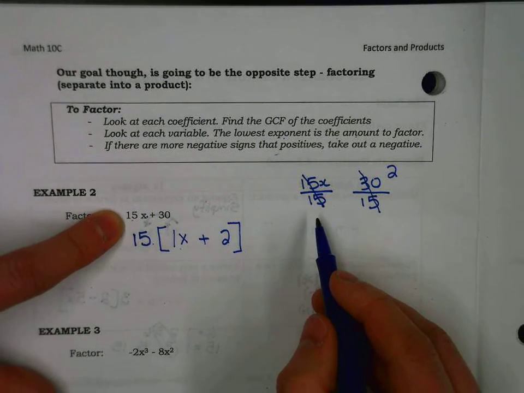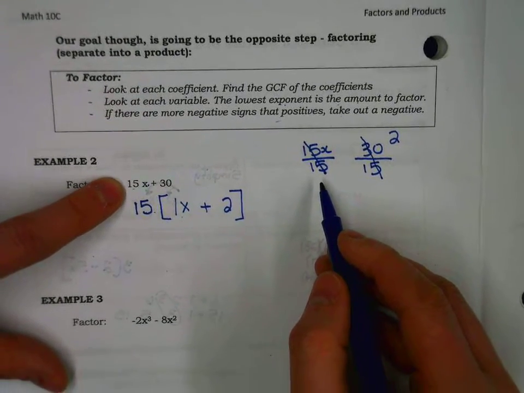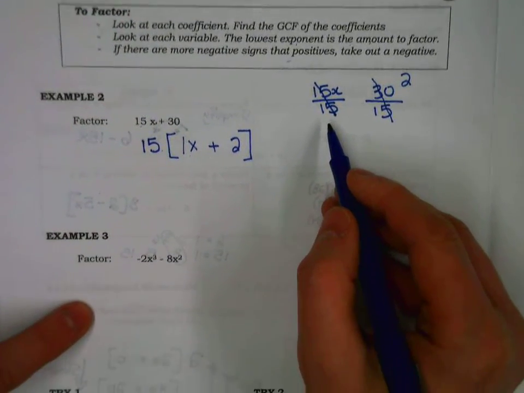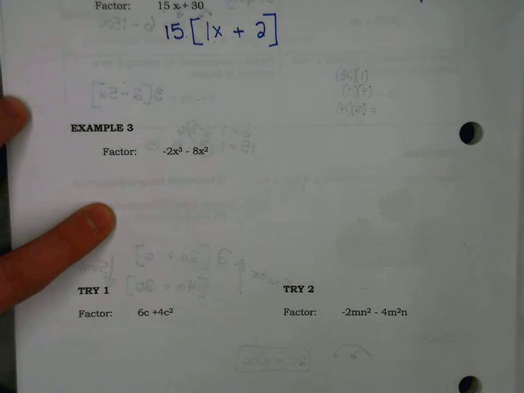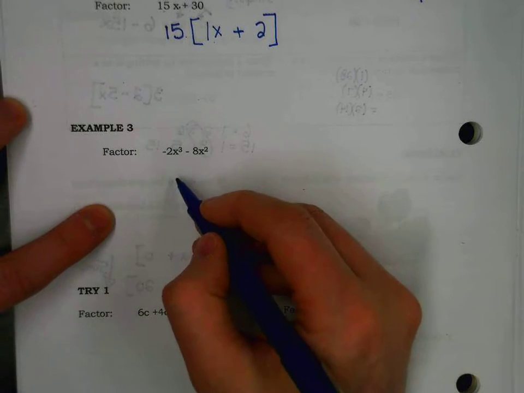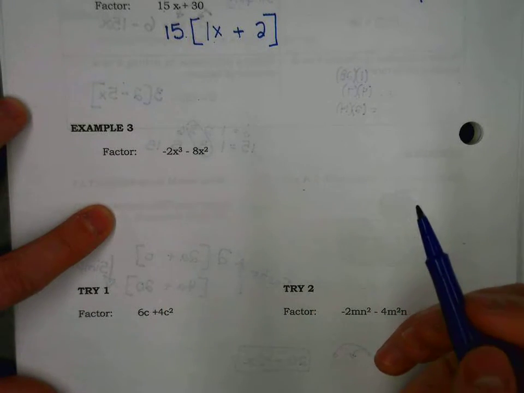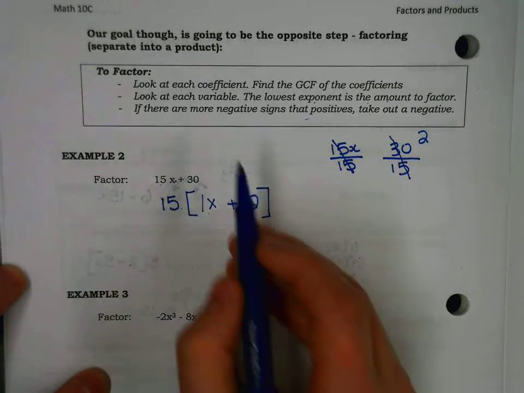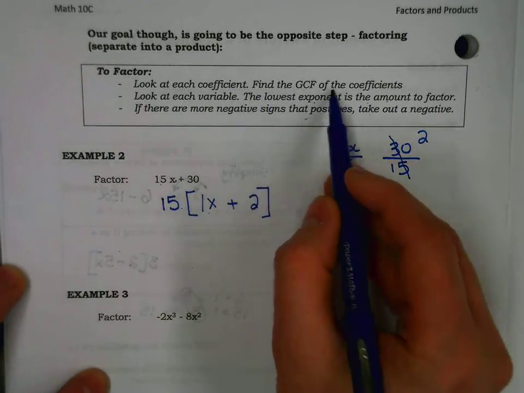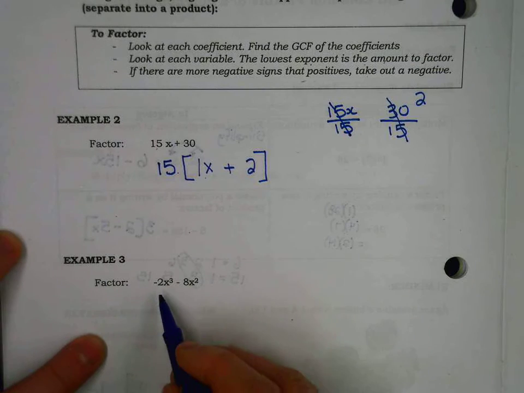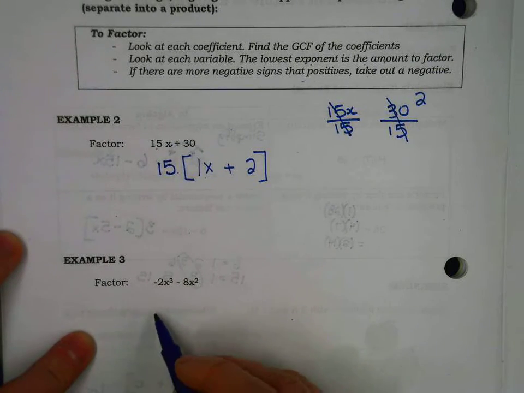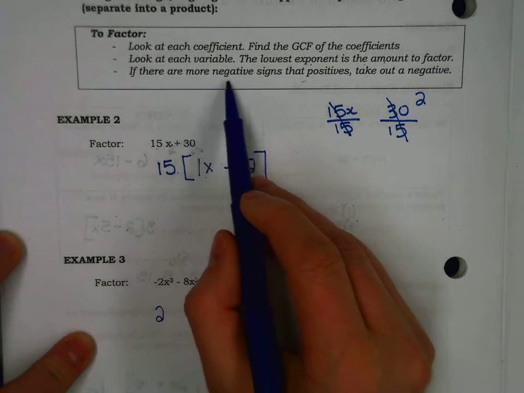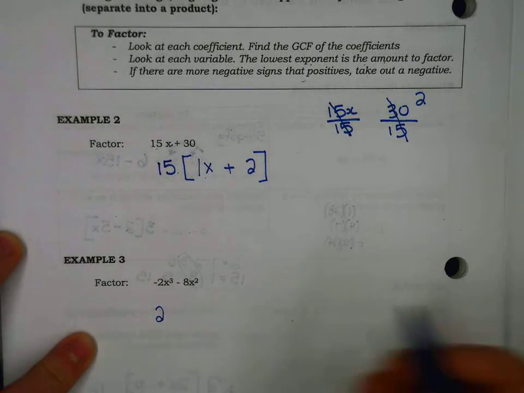So it's a very helpful strategy to think about the opposite of multiplying as dividing and literally divide out your GCF. Well, let's try to step this up a little bit and deal with more variables. In example 3, what we've got is a negative 2x cubed minus 8x squared. Asking ourselves the first question, look at the coefficient. Find the GCF of the coefficients. So, between a negative 2 and a negative 8, what is the greatest common factor? A 2. And while we're at it, let's take out the negative sign because there is more negatives than positives.